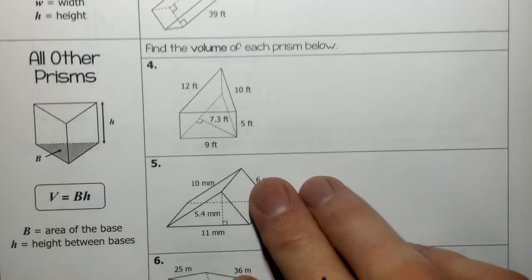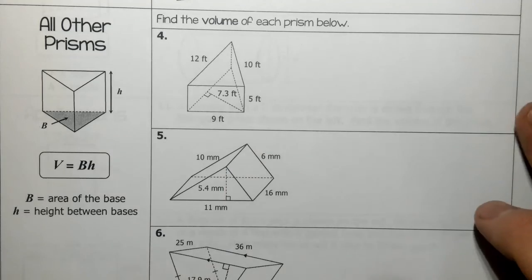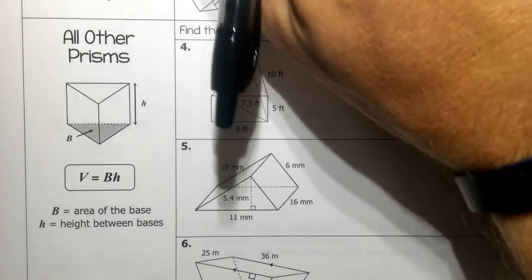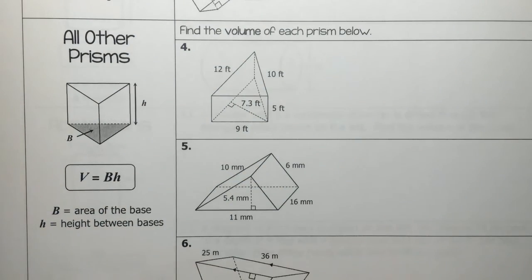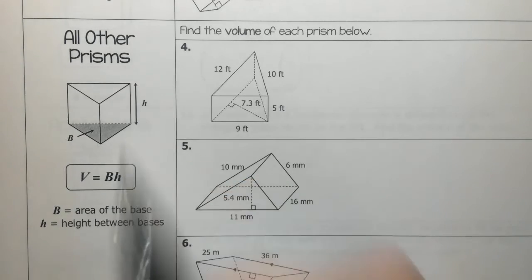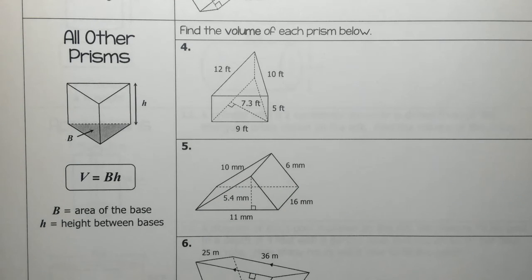Now, just like in the surface area lesson, we jump from rectangular prisms to all other prisms. All right. So capital B stands for, once again, the area of the base. So whatever that shape is, could be a triangle, could be a trapezoid, could be a parallelogram, could be a hexagon, whatever. Find that area and multiply by the height, which is the distance between the bases.